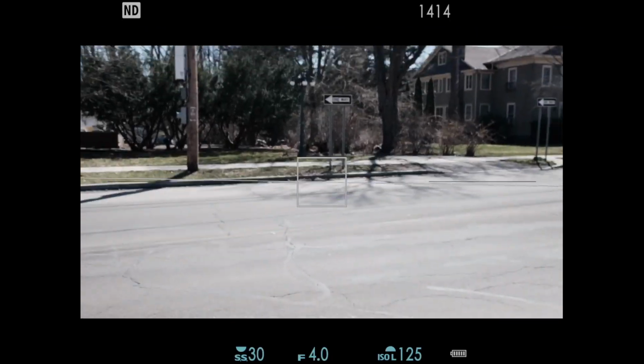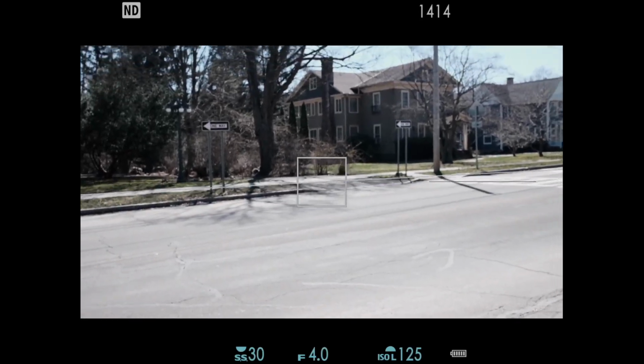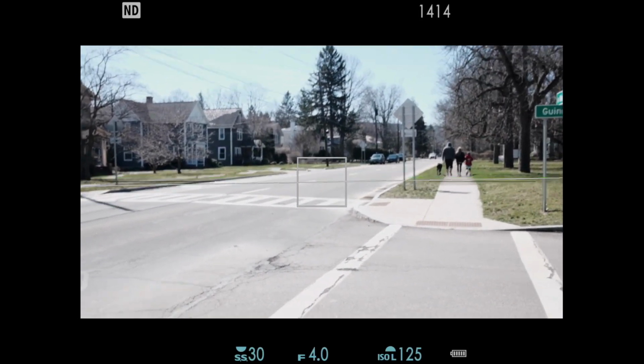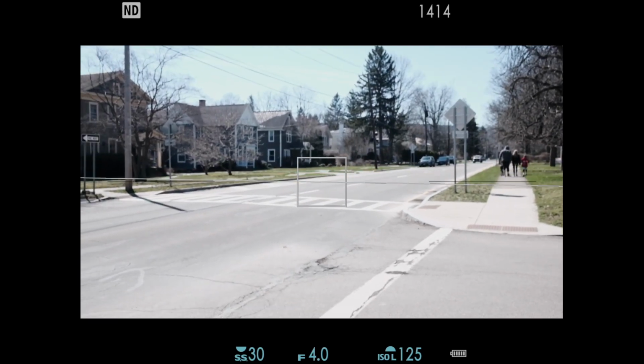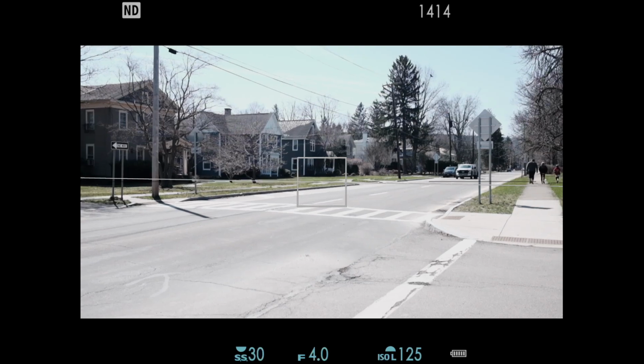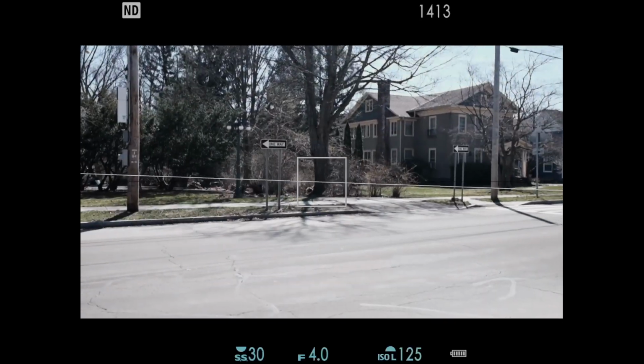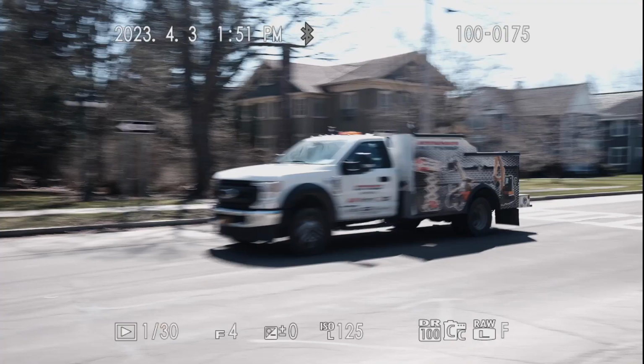Recording here on my Ninja, and we'll go ahead and we'll get some test shots of moving traffic here along the road. So we're just looking for a vehicle that's moving that we can photograph at a low shutter speed. I've got the shutter speed currently set at 1/30th of a second. And as you'll be able to see from the image, the vehicle is going to be blurry.